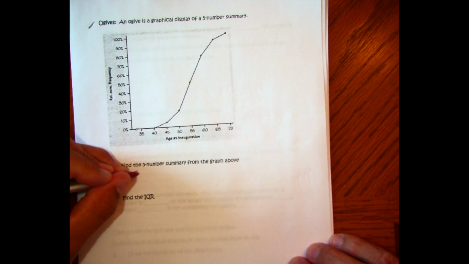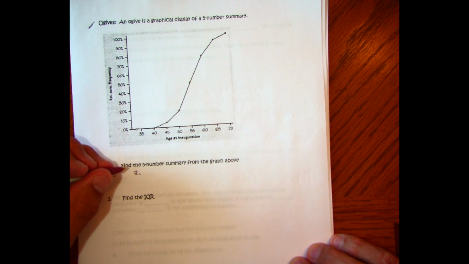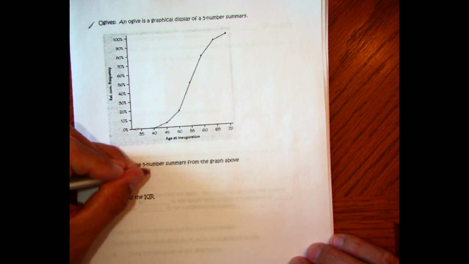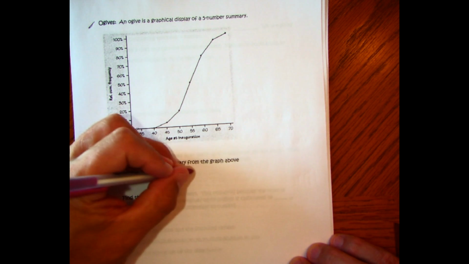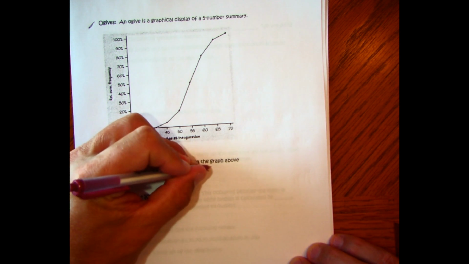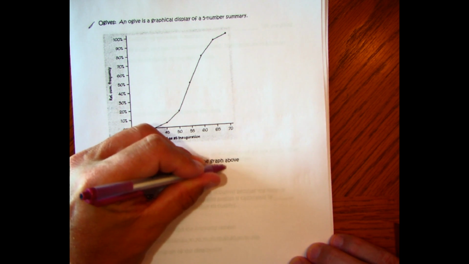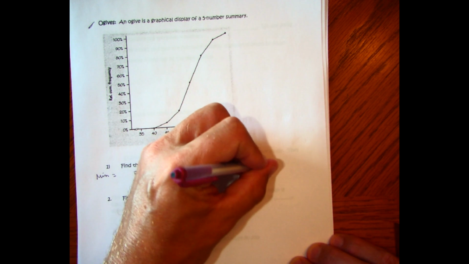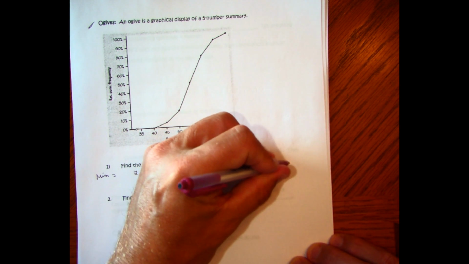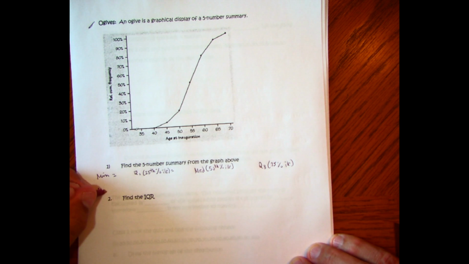In order to do the 5-number summary, I need to know the min, Q1, which by the way is the 25th percentile, the median, which is the 50th percentile, Q3, which is the 75th percentile, and the max.